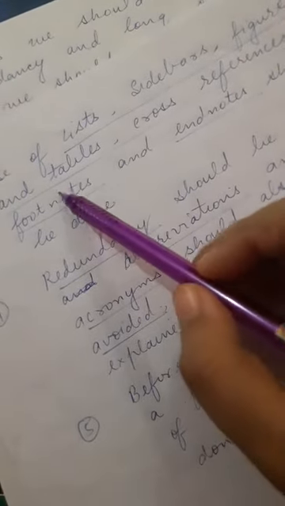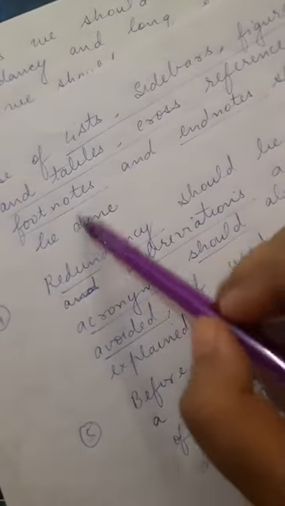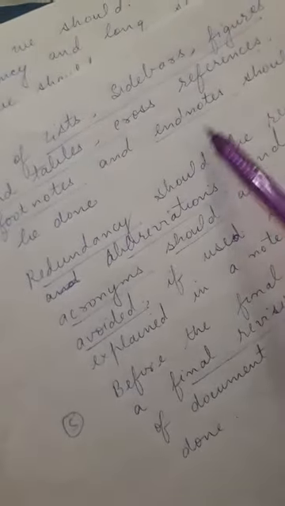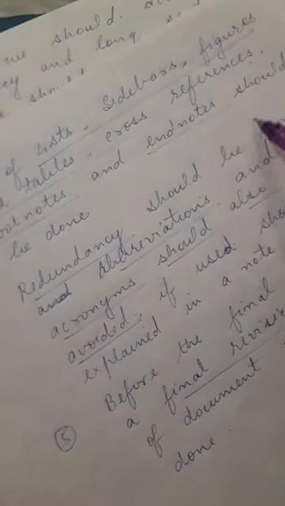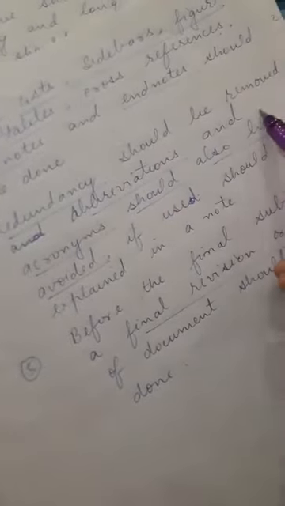Footnotes at the end of the page: you can just mention a star, or if an important note is there, then you can mention it at the end. Endnotes you can also mention at the end of your writing or your document. If there is an important note that the reader can go through for better clarity, then you can use it. Then redundancy should be removed.